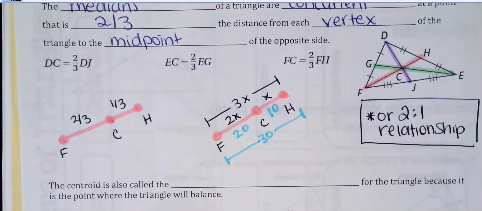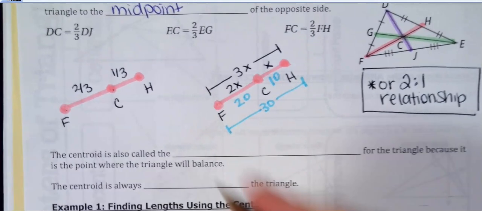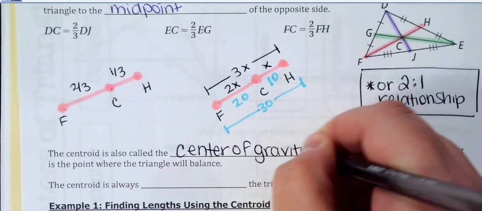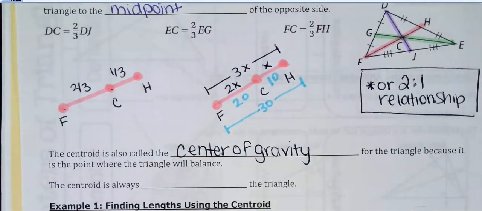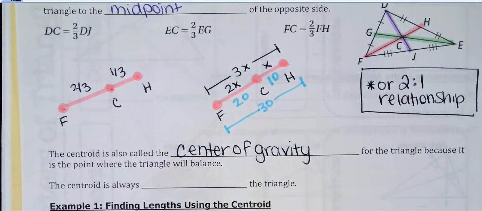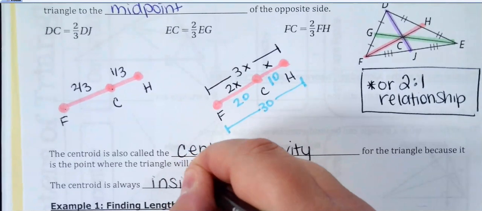Okay, now just before we do any problems with this, it says the centroid is also called the center of gravity for the triangle. And the reason for that is it's in the middle of the triangle. So if you were to literally take a pair of scissors and cut this triangle out of the notes, if you were to balance your finger on where the centroid is, it would balance out the triangle, so it would lay flat. So the centroid is the center of gravity for the triangle, and because it's the center of gravity, it's always going to be inside the triangle.